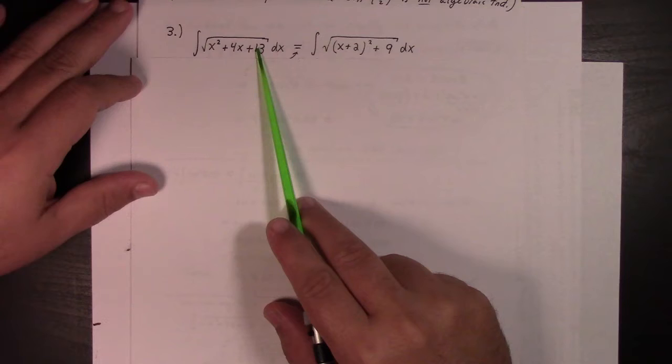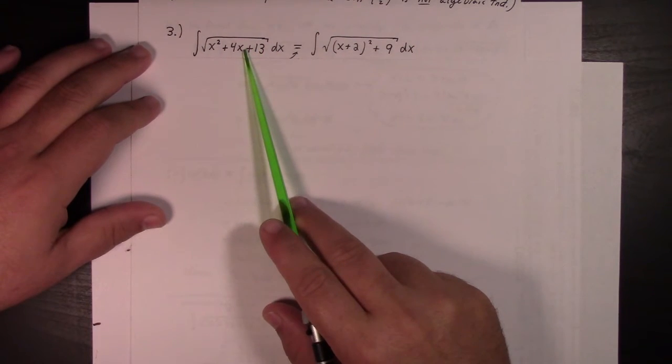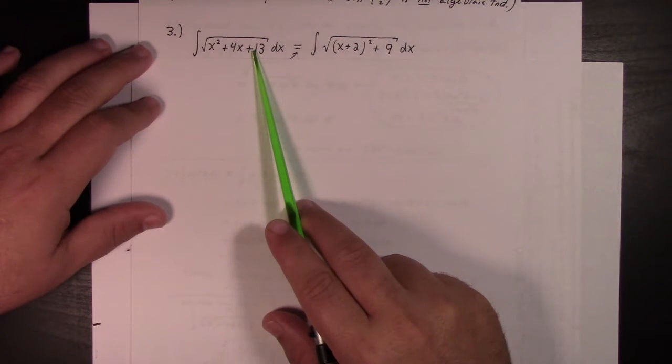It is unfortunate that textbooks tend to underemphasize this problem. I can only assume it's because they believe that students can't complete the square. And that's unfortunate, because we definitely assume that students can complete the square. It's an important algebraic skill. If you don't know it already, you need to hone your skills.